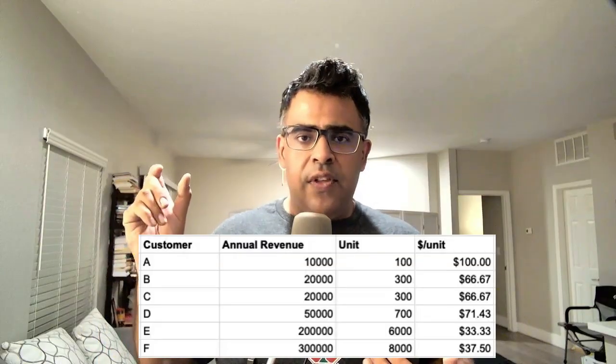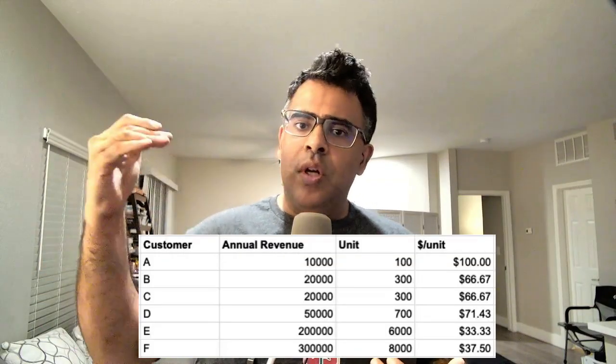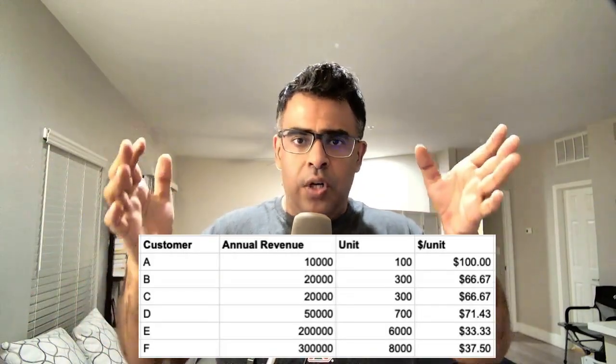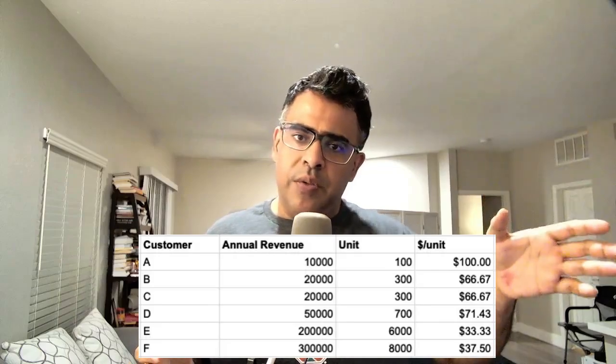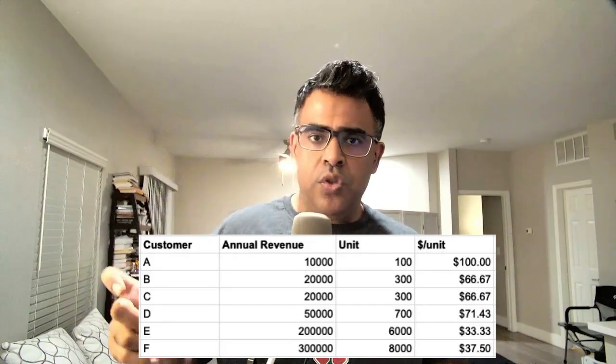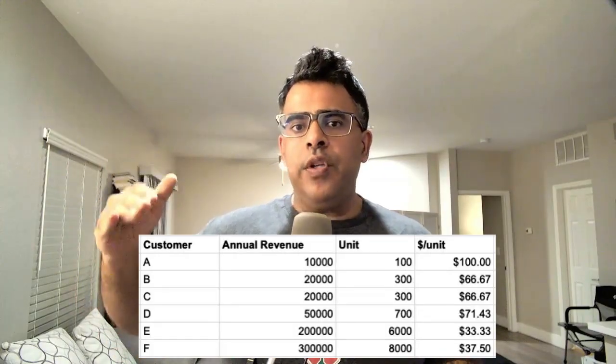Regardless, you will have a metric or a set of metrics for your company which either get sold up front or are consumed after the fact. So what you want is the total contract value data per customer, and you want the amount of units either sold up front or consumed. And then you want to calculate from that a dollar per unit metric.